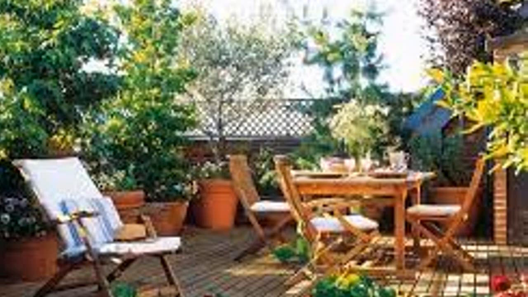Number 1. Keep it open. A small rooftop looks big if you are not going to fill it with many things. A transparent glass instead of a parapet wall, fences, a railing will be great.